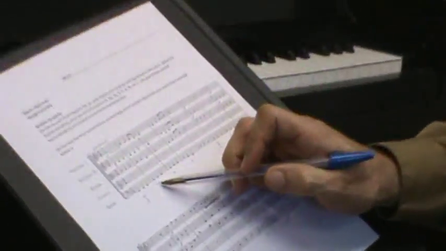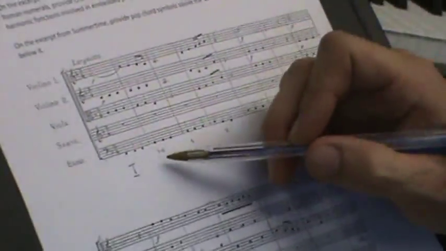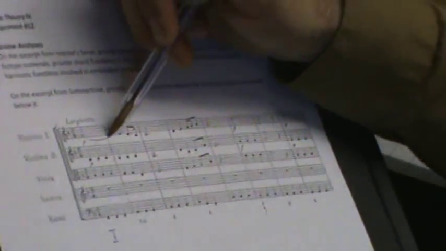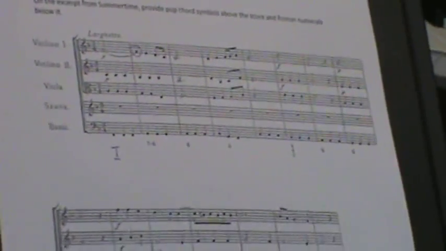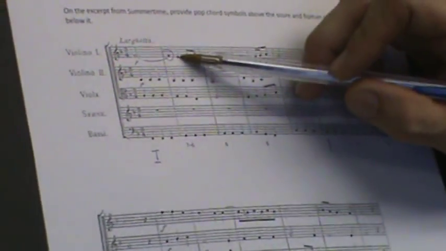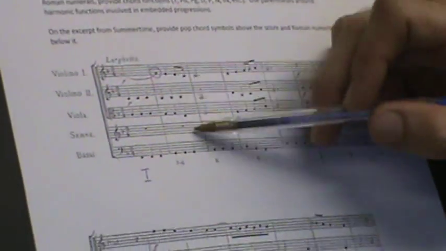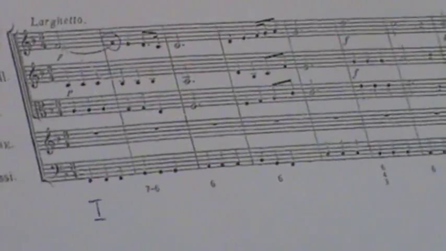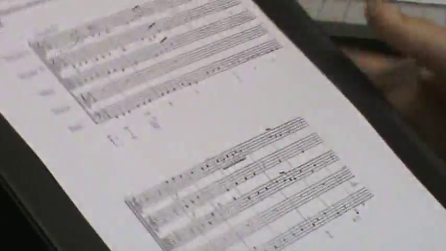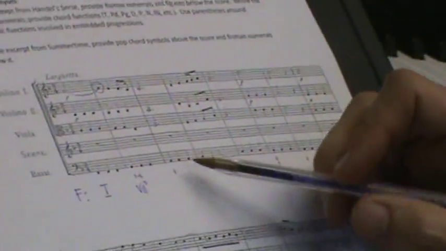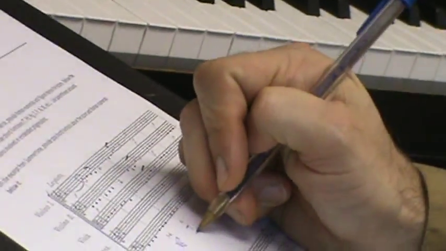And remember that if you got a suspension like this, you don't want to try and include the suspended note, in this case the F, in the chord. The chord tone comes later. So look at the rest of those notes and see that you've got a 7 diminished 6, or an F. That's got to resolve back to a tonic, and it does.